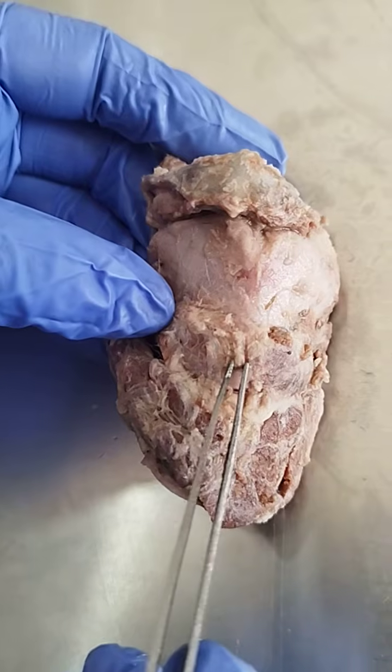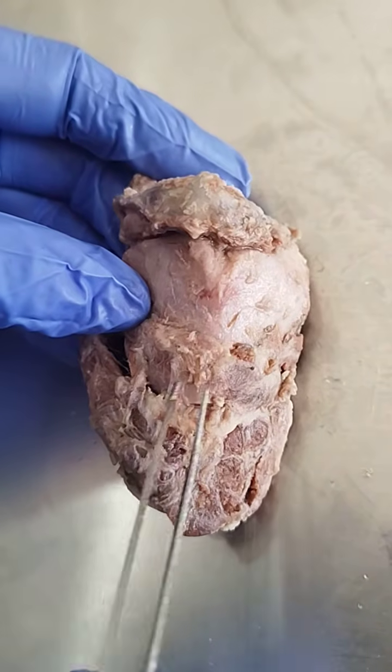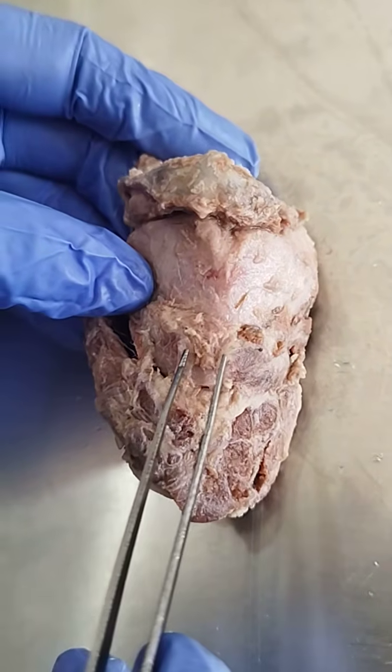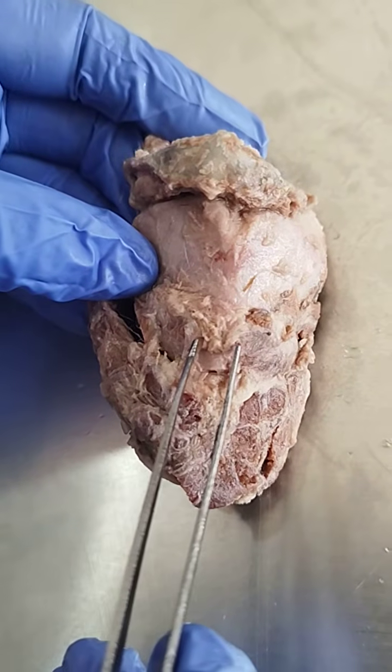This is a ring shape. It is also called the cricoid cartilage. It has an anterior lamina and a posterior lamina.